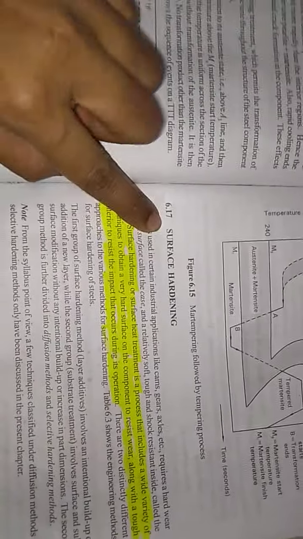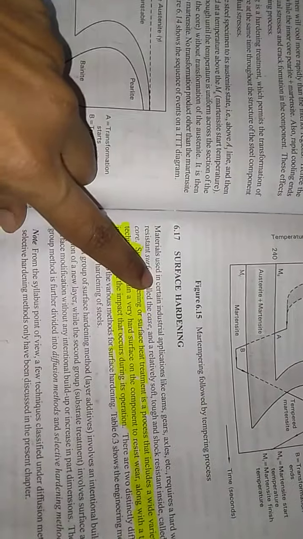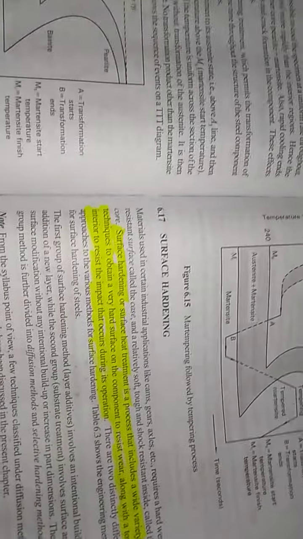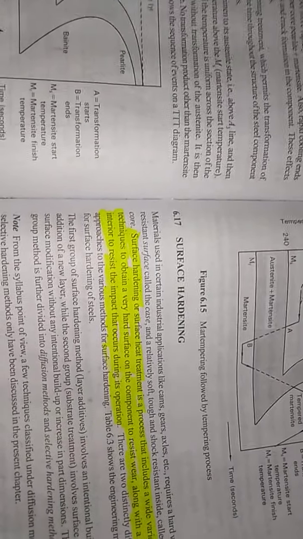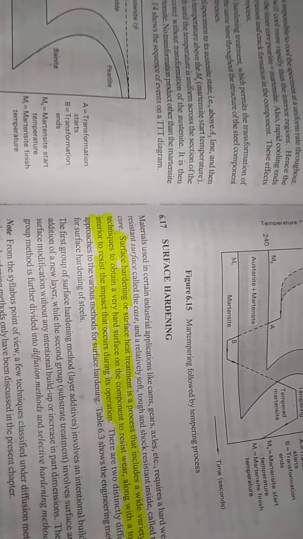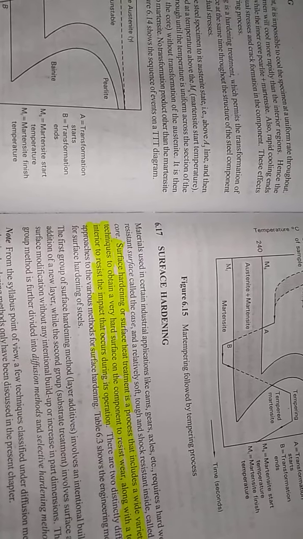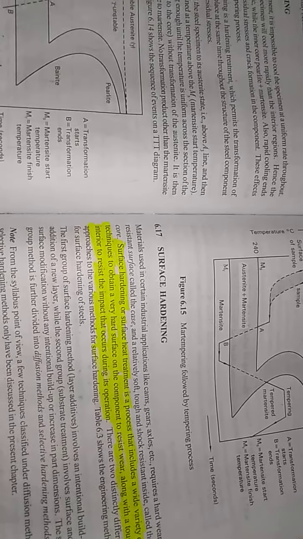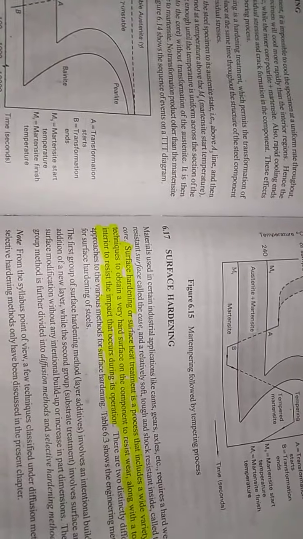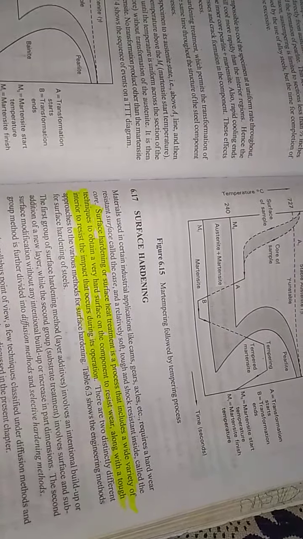But this surface hardening is a bit different. Why? Because the name itself suggests surface hardening. That means whatever heat treatment conditions we carry out, it's on the surface only. Meanwhile, the core, that is the region inside the surface, the interior of the specimen, becomes tougher. So surface hardening means you're imparting hardness on the surface only, whereas the interior or the core becomes very tough.